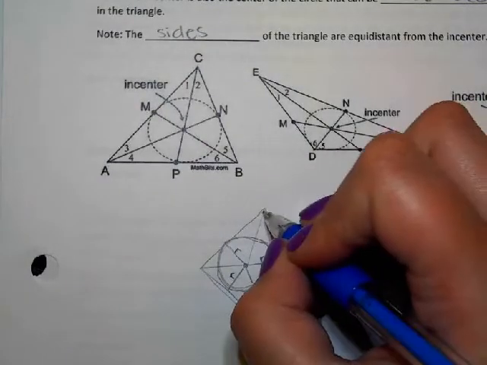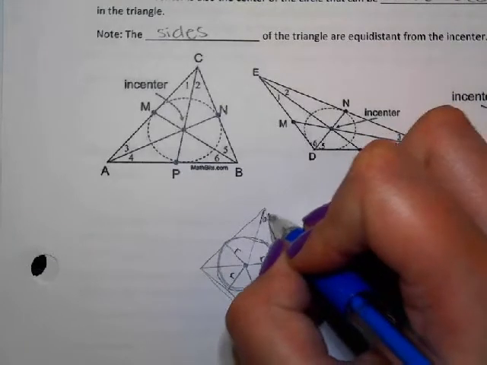These right here, these were the angle bisectors. I'm going to write AB for angle bisector.